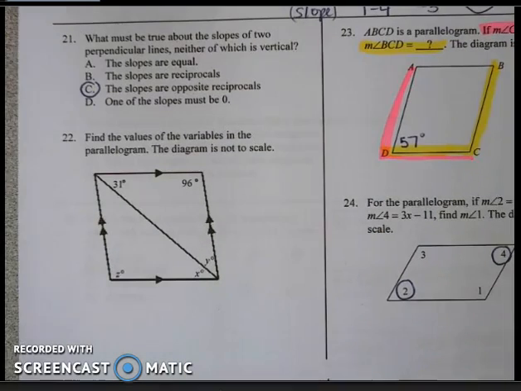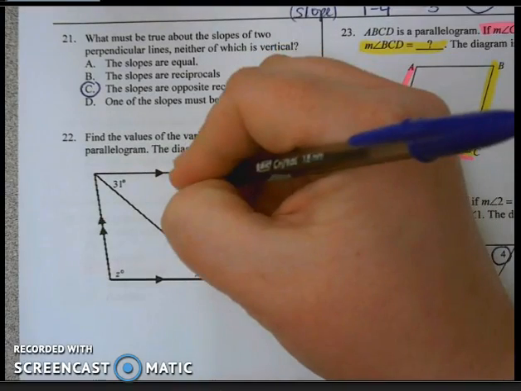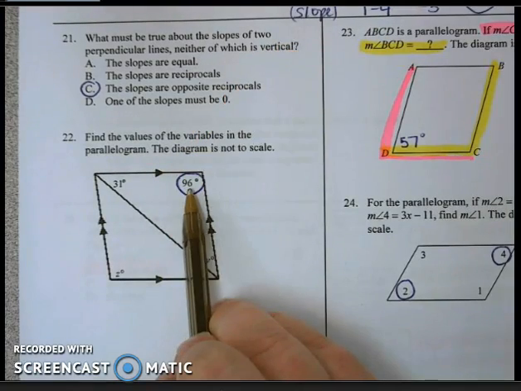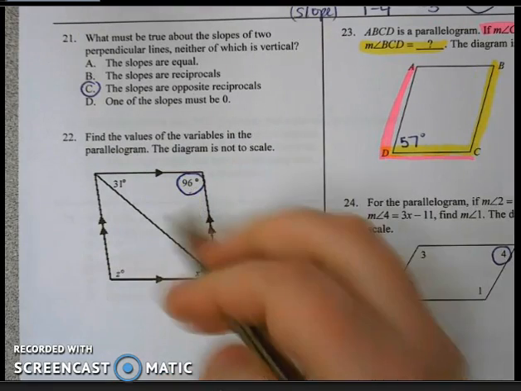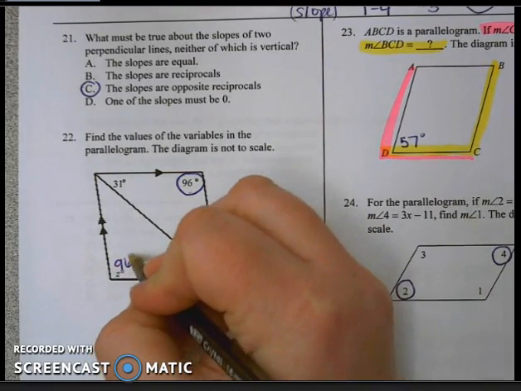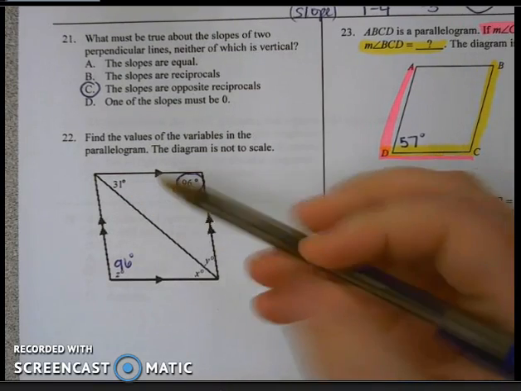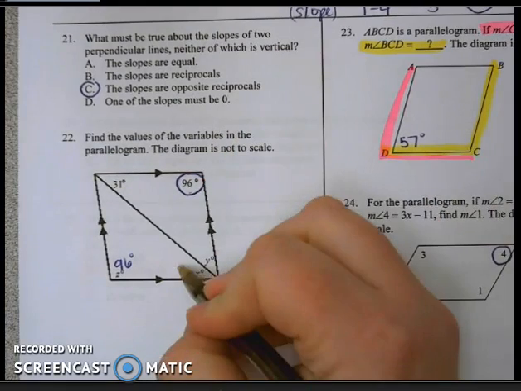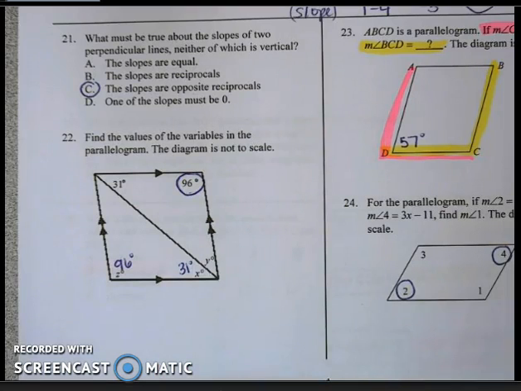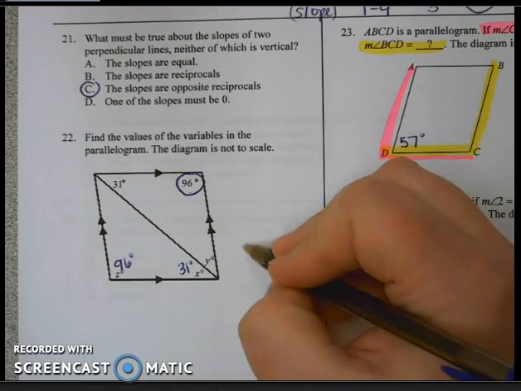Number 22. Find the values of the variables in the parallelogram. The diagram is not to scale. So the first thing we have to remember is that we have opposite angles congruent. So if this angle is 96 degrees, so is this one across from it. We also have alternate interior angles. So if this is 31 degrees, so is this angle here. The question is, how do we find angle Y?